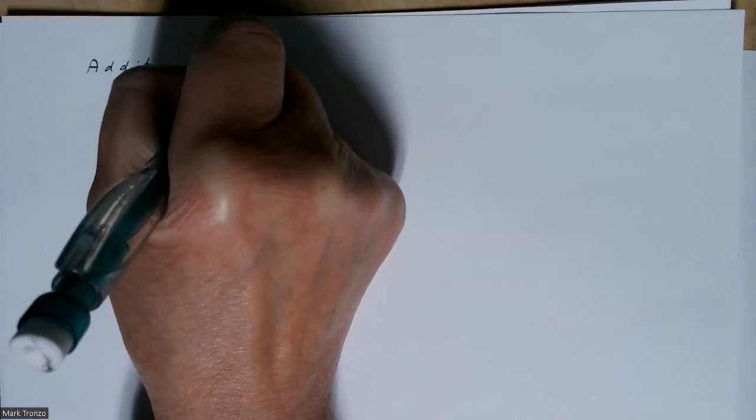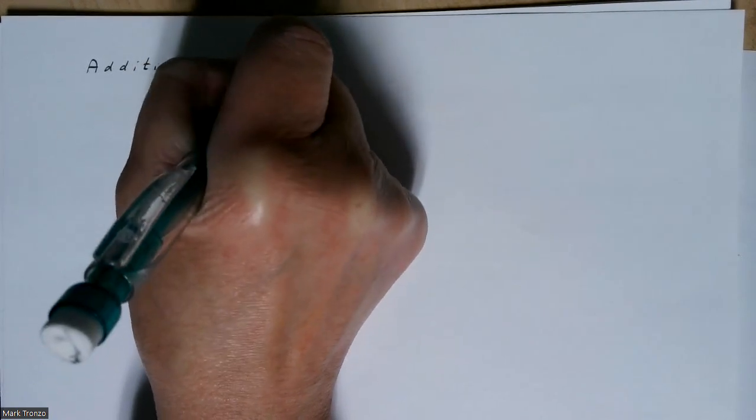Some other things to remember is, say, addition mod n. Some examples would be addition mod 7.